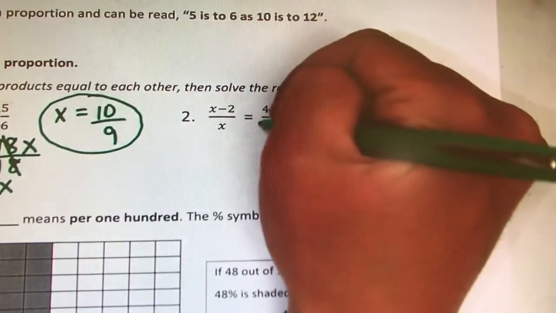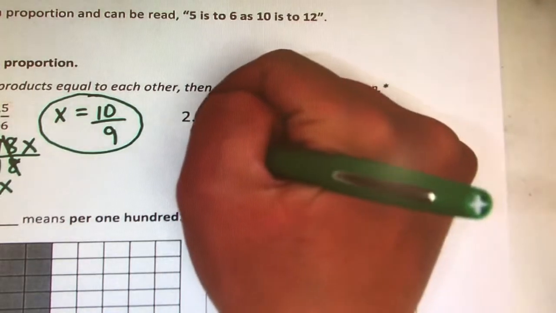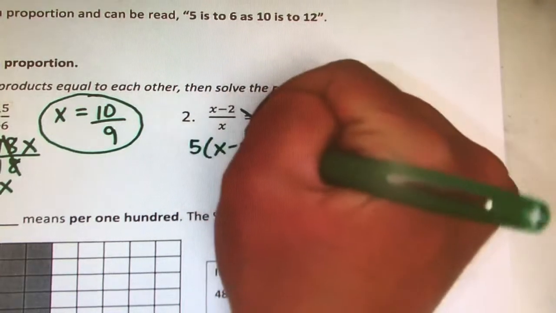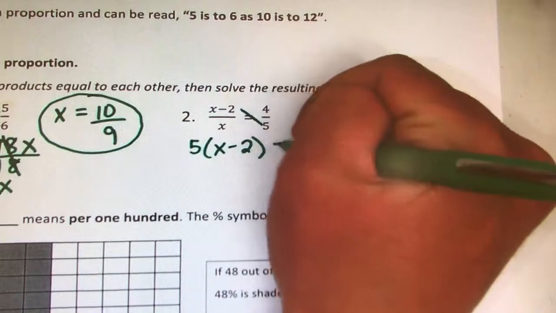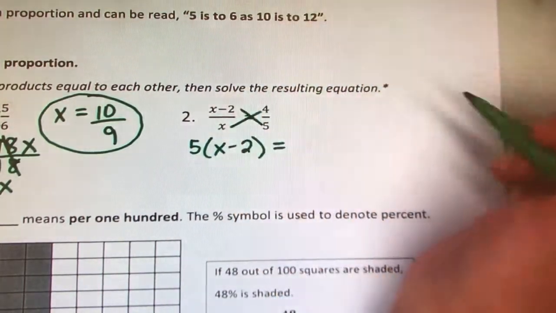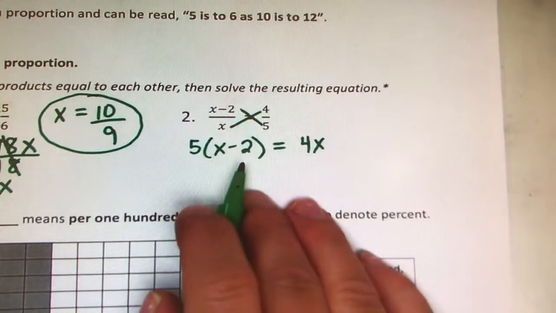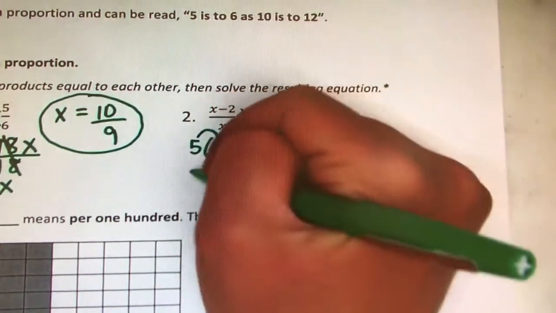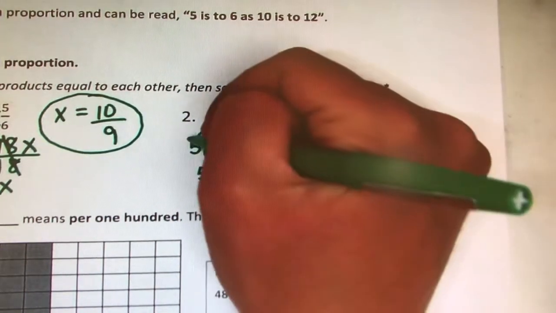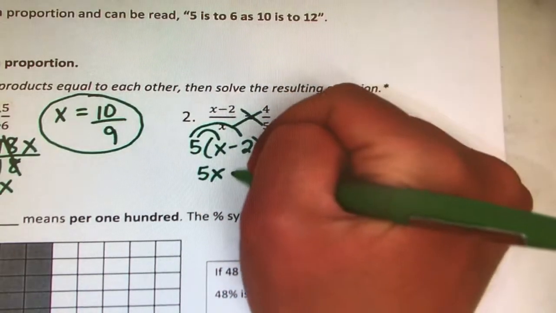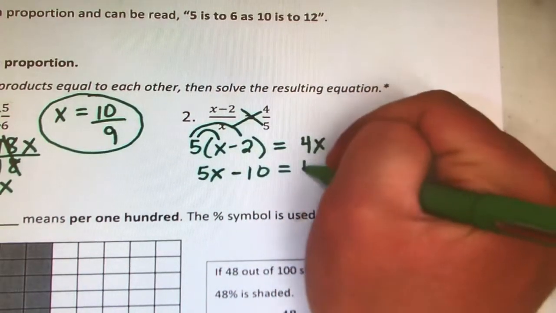Again, we're going to do cross products. So I have to do 5 times x minus 2. Set that equal to the other cross product, x times 4, we write that as 4x. So on this side, I need to use the distributive property. 5 times x is 5x. 5 times negative 2 is negative 10. It still equals 4x.